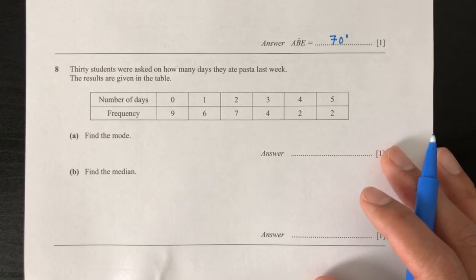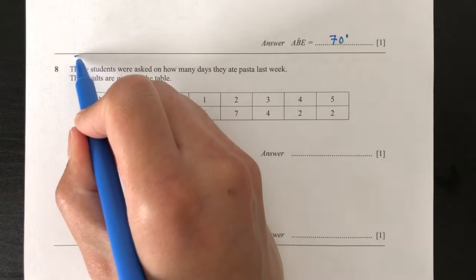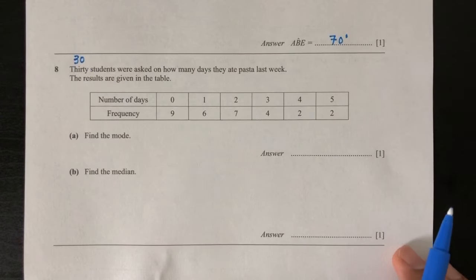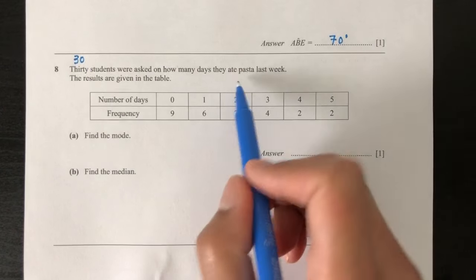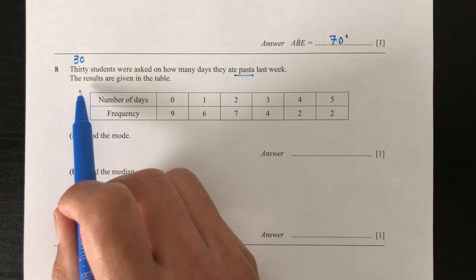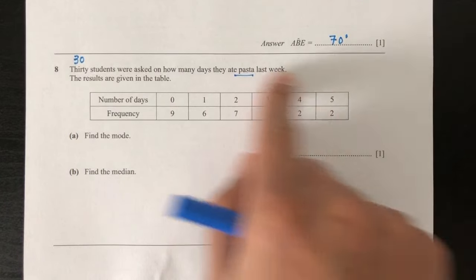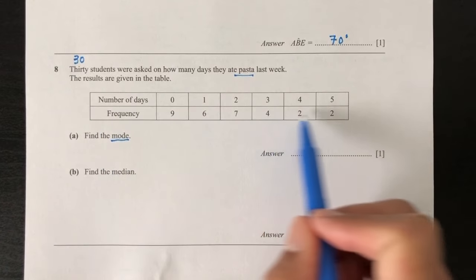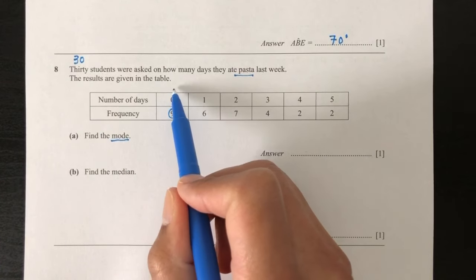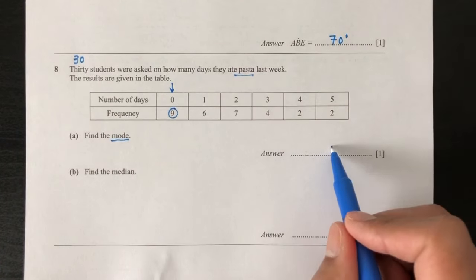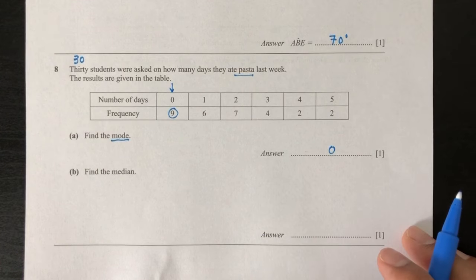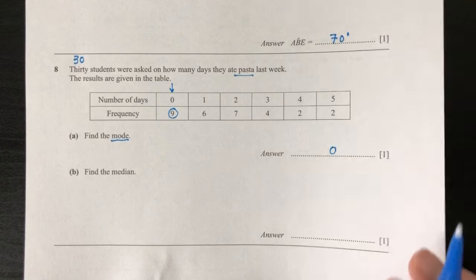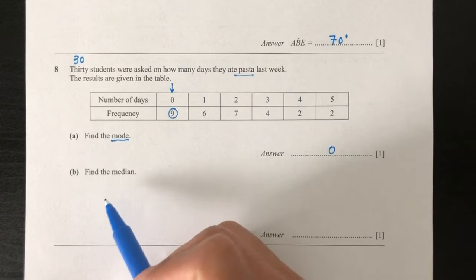Now question number 8, 30 students, so write this down, 30 students were asked how many days they ate pasta last week. The results are shown in this table below. Find the mode. The mode has the most frequency. It is right here. So the number of days will be 0. Now for part B, find the median. The median is the middle value.